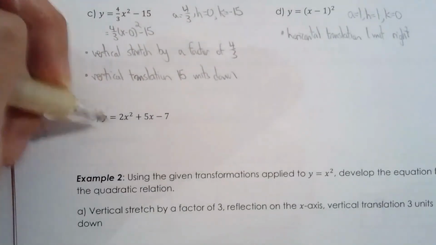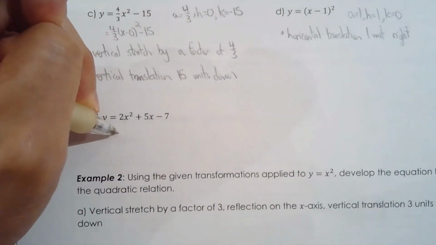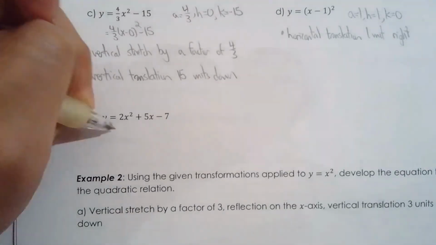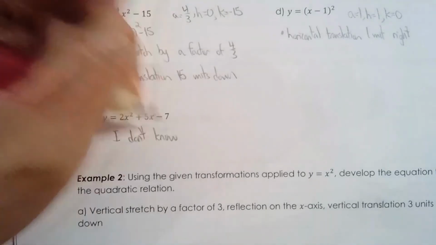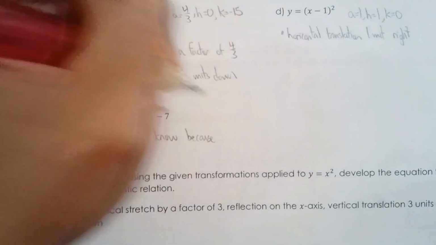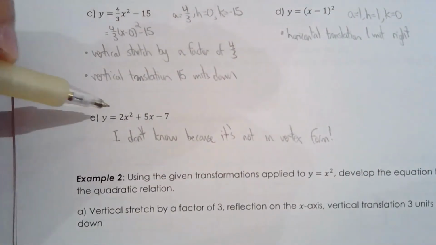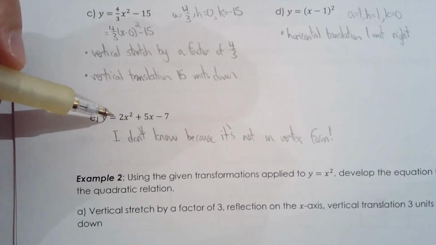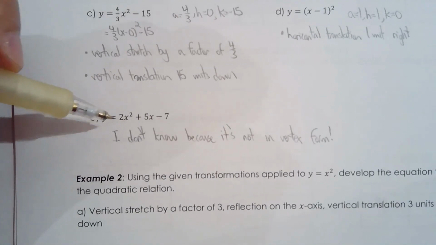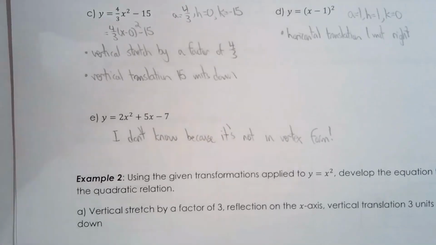Ooh, this one, trick question. I can't tell you. I don't know, because it's not in vertex form. Okay, so later on we can answer this question. Not right now because we don't have the ability to go from standard form to vertex form. Since that's the case, I can't tell you the transformations.